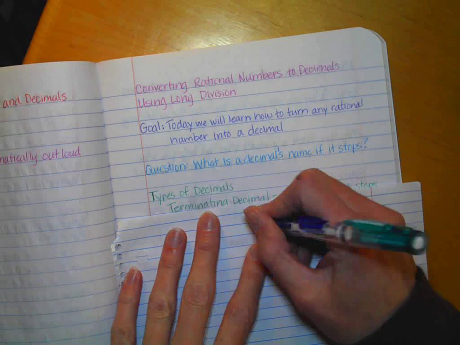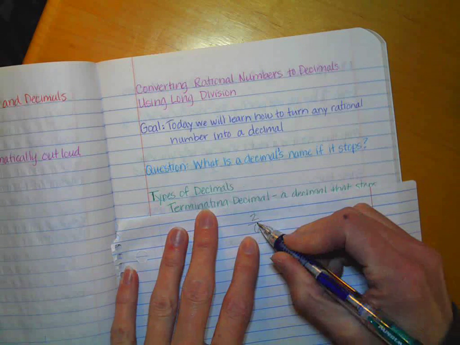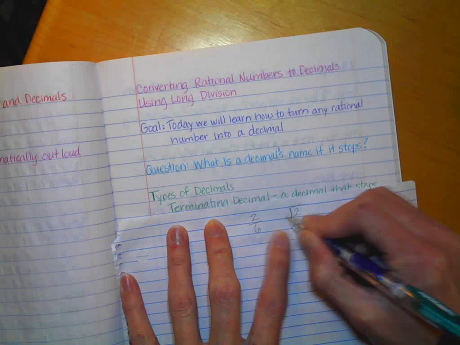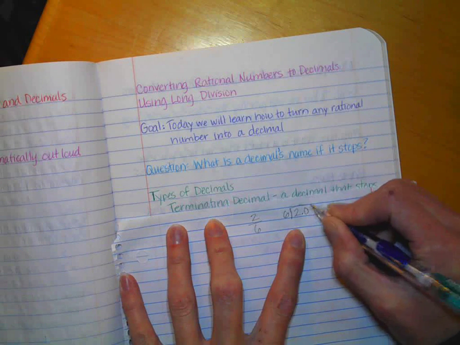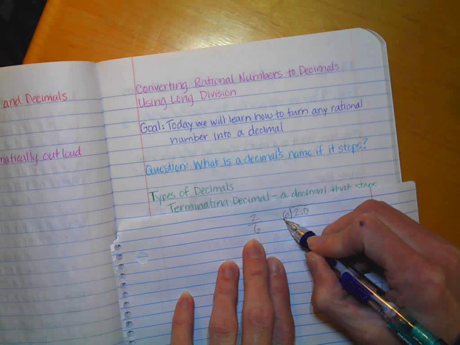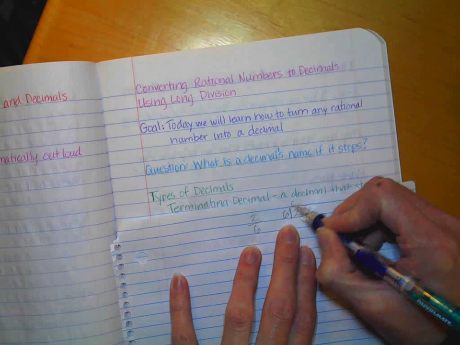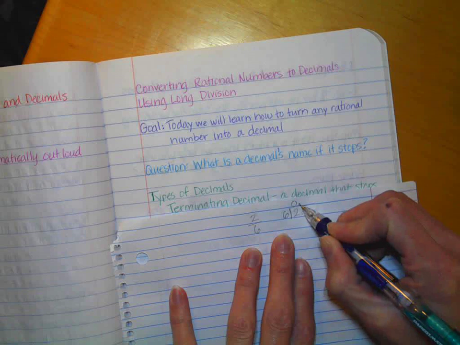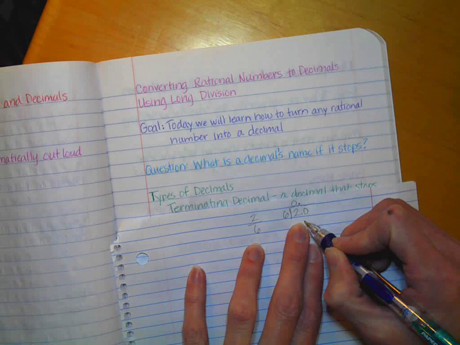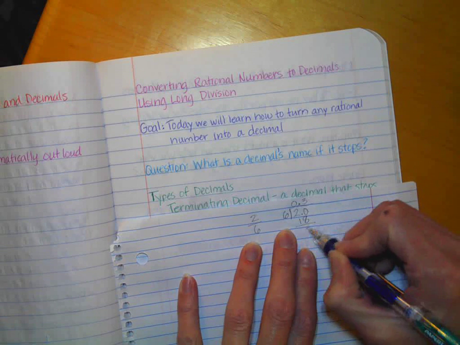So for example, if I showed you 2/6, okay? What this is telling me is I need to take 2 divided by 6. I put that in the vinculum, or the house. 2 is the dividend, 6 is the divisor, and we're trying to find the quotient. So we have to ask ourselves the question, how many times does 6 go into 2 evenly? 0 times. Bring up your decimal. How many times does 6 go into 20? 3 times, and we get 18, and then we subtract.